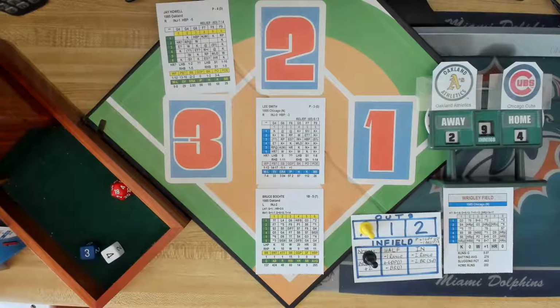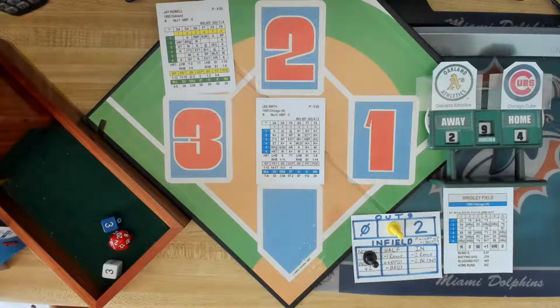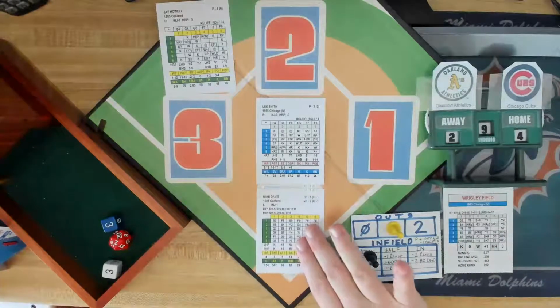Smith with the pitch. 3-4, strikeout chance. The 18 is too high. Bochte gets the swing, 3-3, and it's going to be a fly ball to left field. Would have been a double to left if Smith was a left-handed pitcher. But Bochte, out number 1, just flies out.